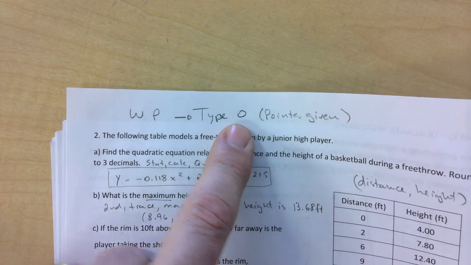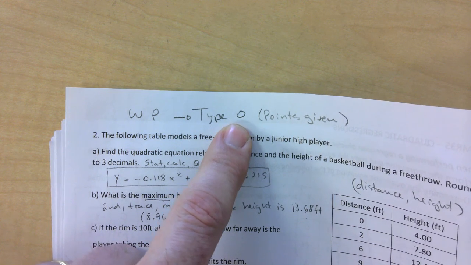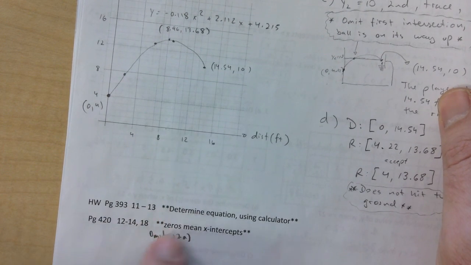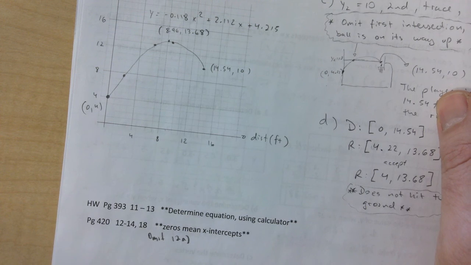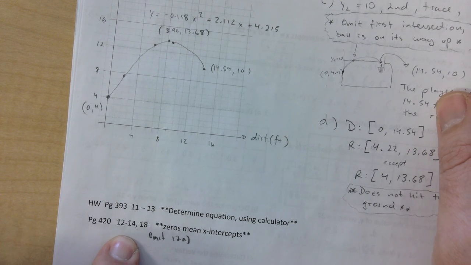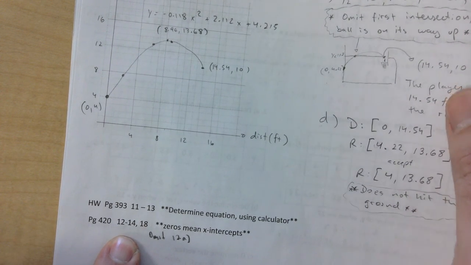If you're done with this whole worksheet, good for you. There's some more questions down here that I'm going to assign after today, right? If you want more practice on regressions. Okay. So let's grab our notes.